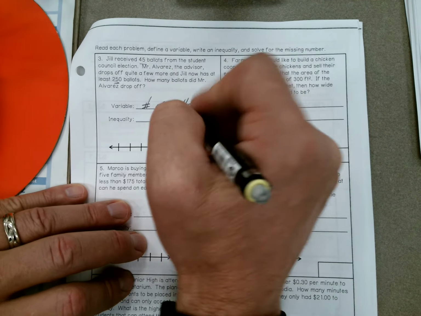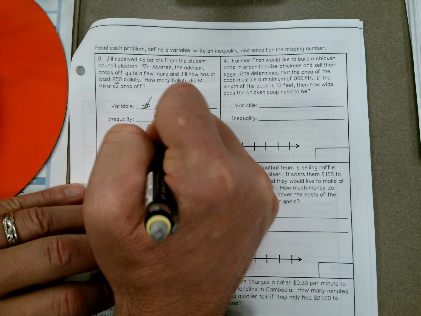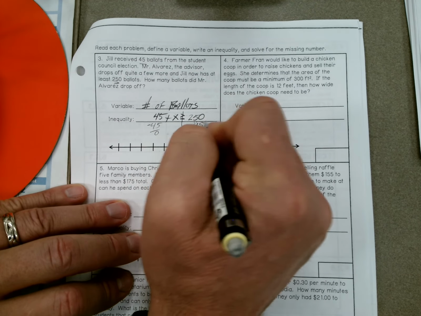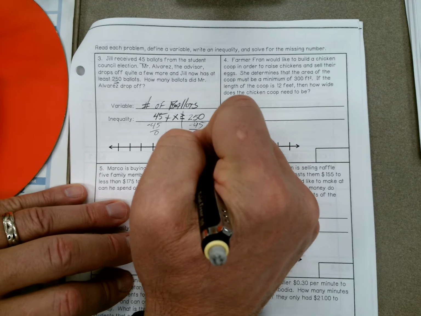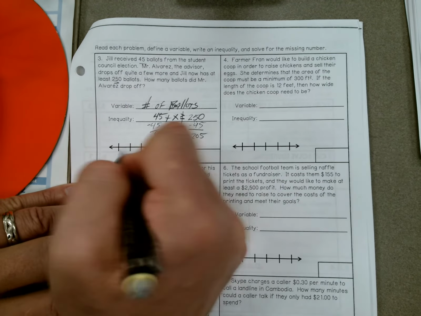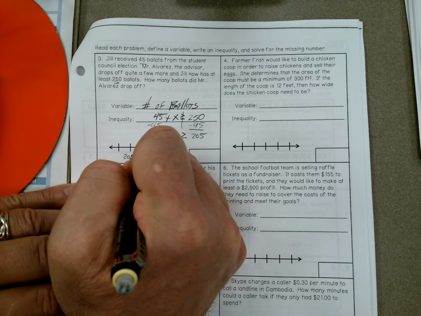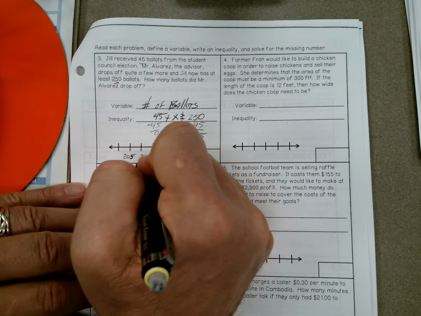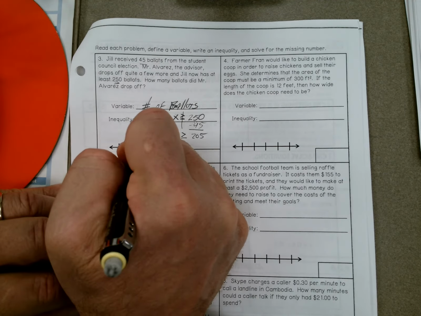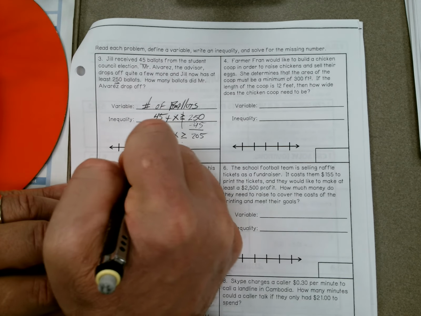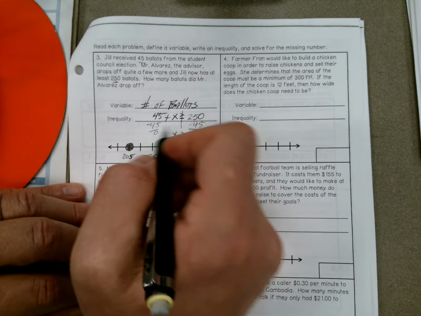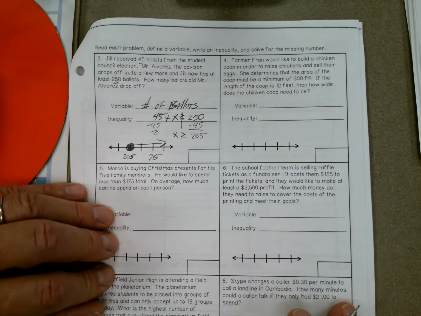Let's go ahead and balance beam this. Let's subtract 45, and let's subtract 45, and x is greater than or equal to 205. Now, I'm just going to save a little bit of time and put 205 here. I'm going to circle this number, fill it in because there's an equal to, because it could be 250 or it could be 205, but it's going to be that or greater.